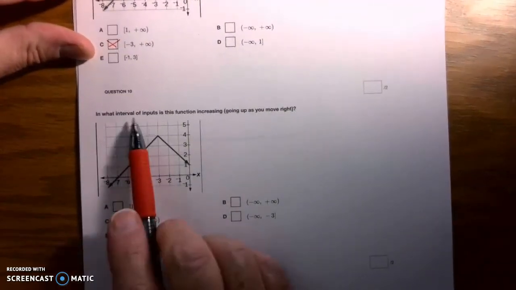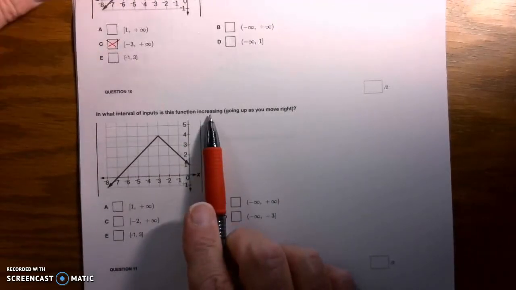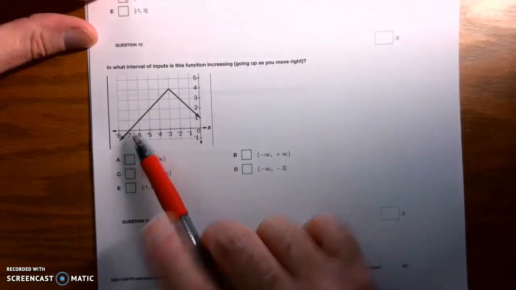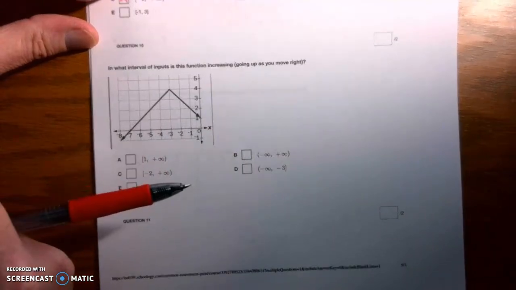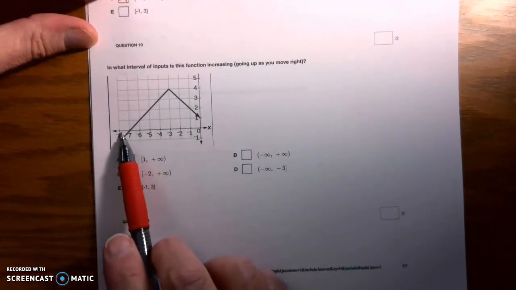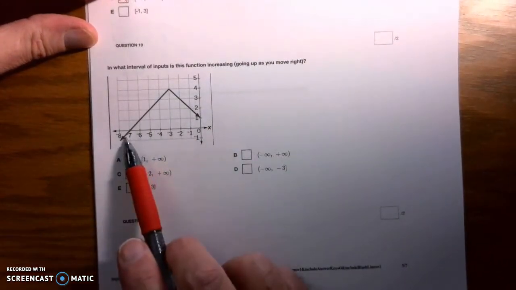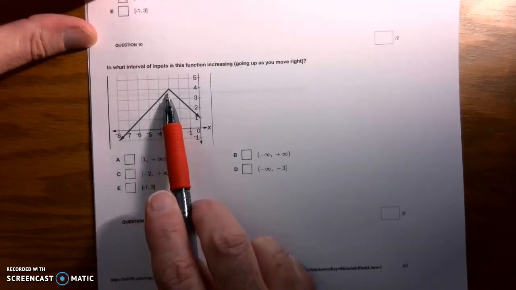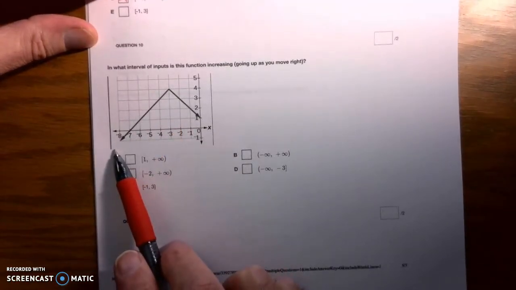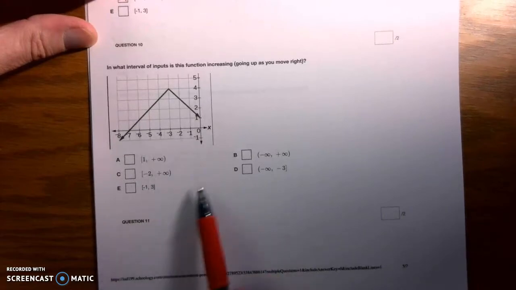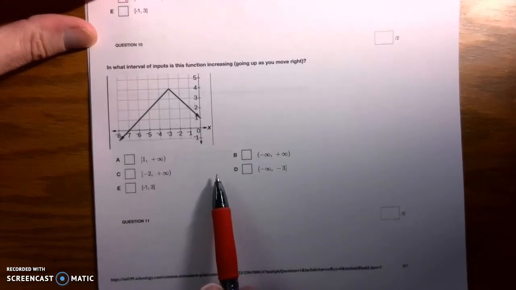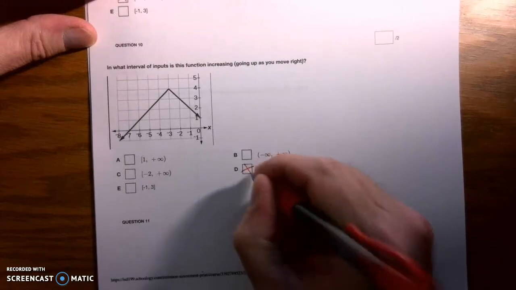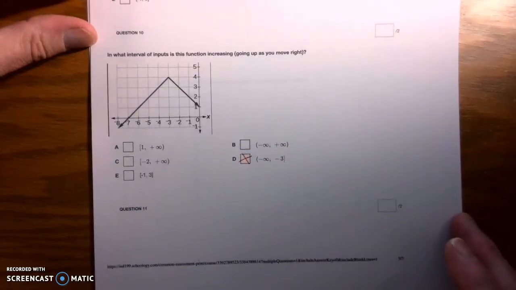What interval is it increasing? Well, it's increasing right here as you move this way along the x-axis, up, up, up. It's going up right here, okay? So it starts at negative infinity up to negative 3. Right there, okay?